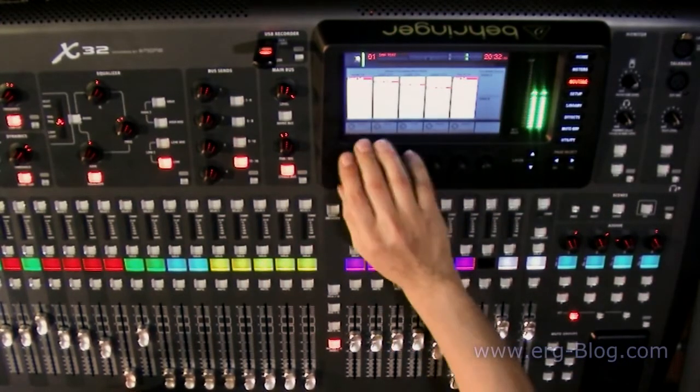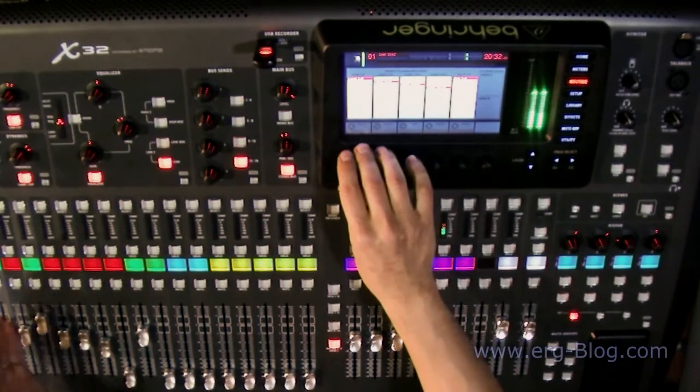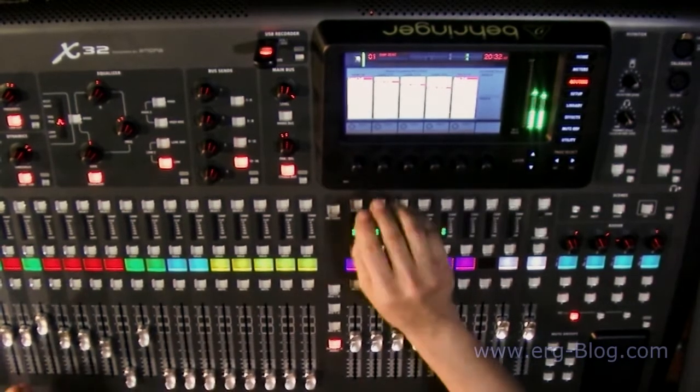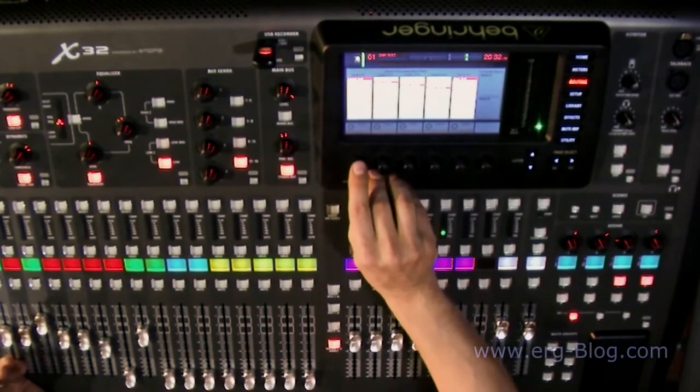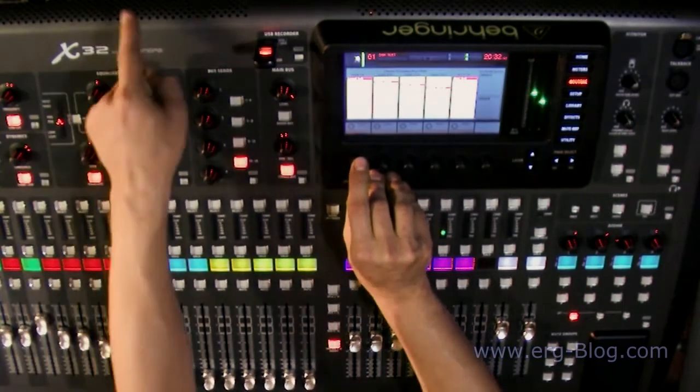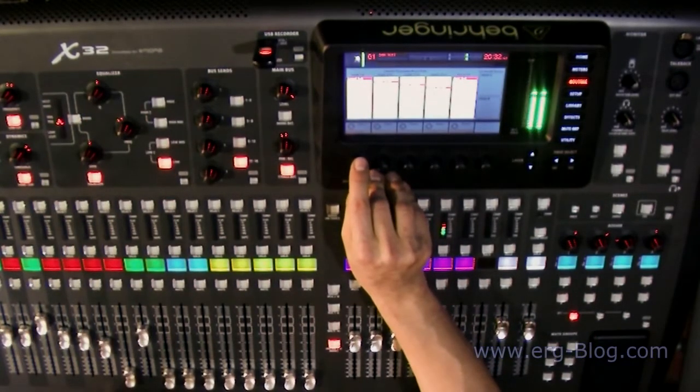Basically each input section, like the group of the first 8 inputs, could be assigned from local converters, which are again divided in groups of 8. So local 1 to 8, 9 to 16, 17 to 24, 25 to 32.